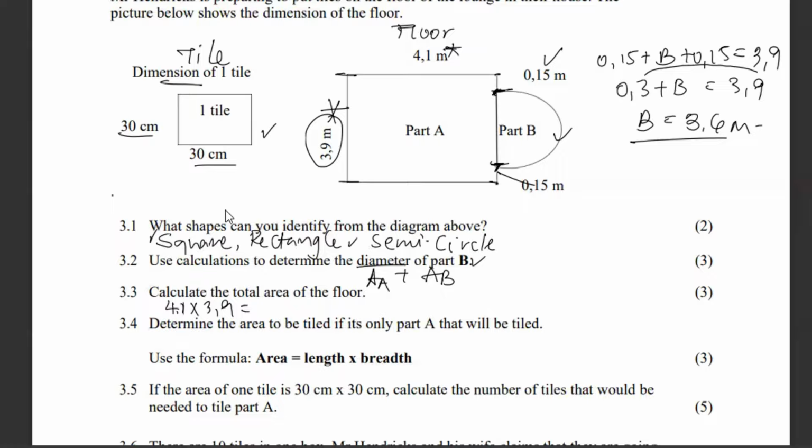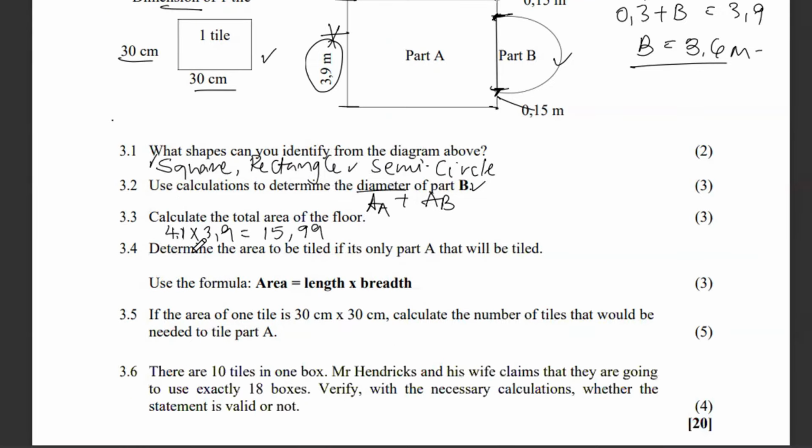3,9. And the answer became 15,99. So here we are. Determine the area to be tiled if it's only part A. Wait, now what am I doing? This was the area of part A.